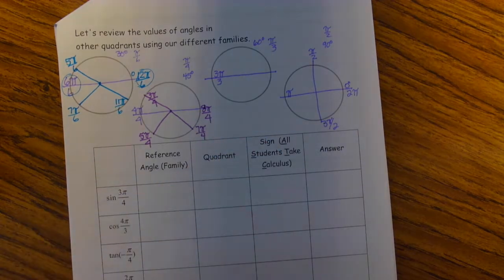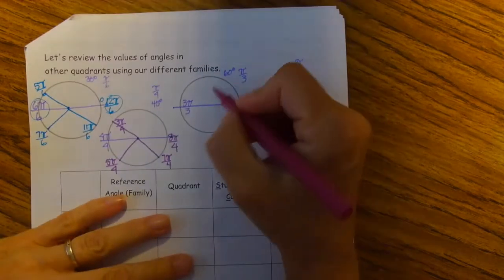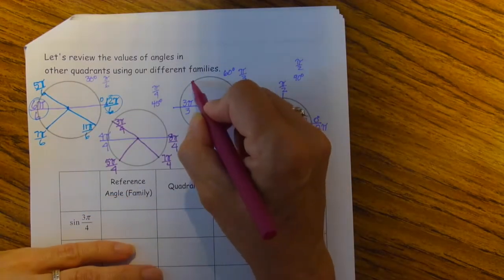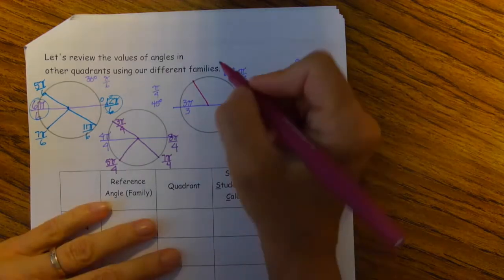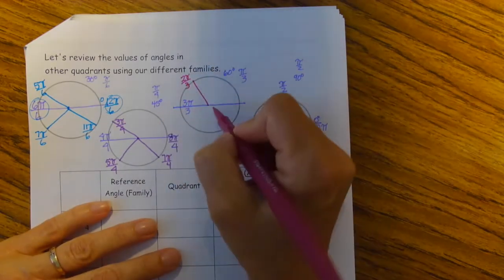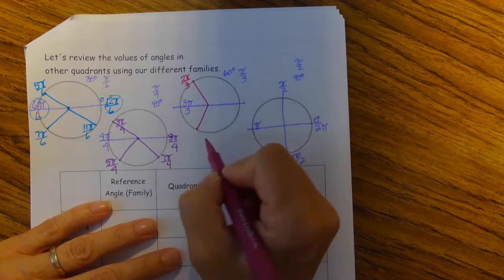I know you can. Now we got the 3 family. So what's this guy's name? 2 pi over 3. And what's this guy's name?